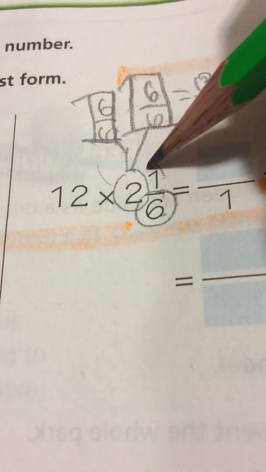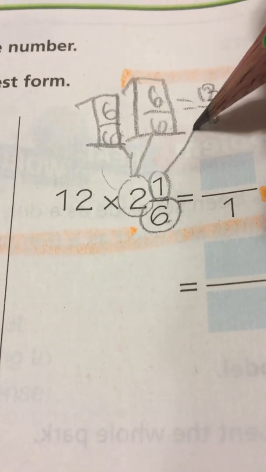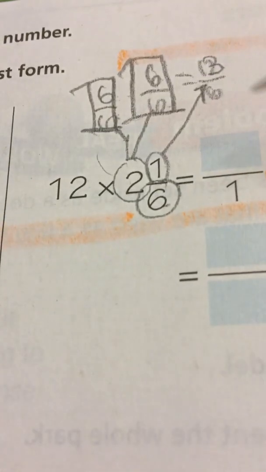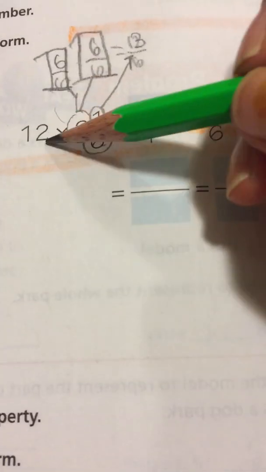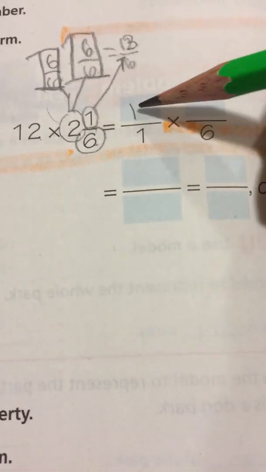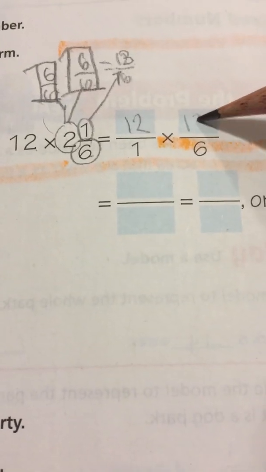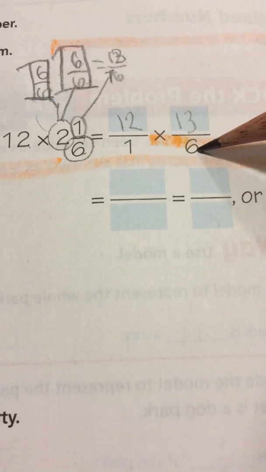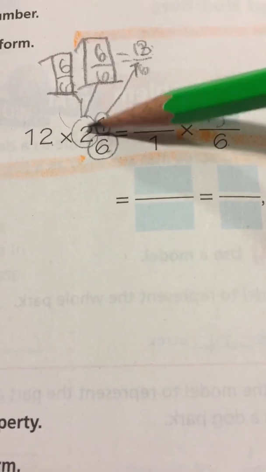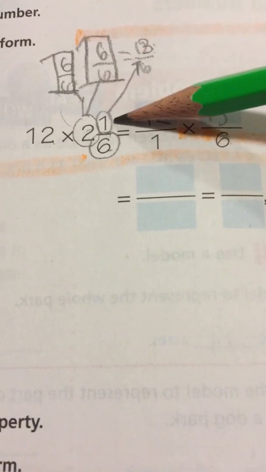Well, don't forget this guy. There's 1, and we added it to that 13. Make sure you're copying everything I write on this, guys. So, if we look at the broader picture, it should be 12/1 times 13/6. We got 13 when we converted these 2 wholes into their fraction parts, and we added the 1 to it.